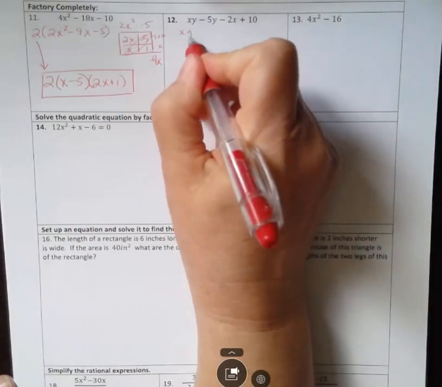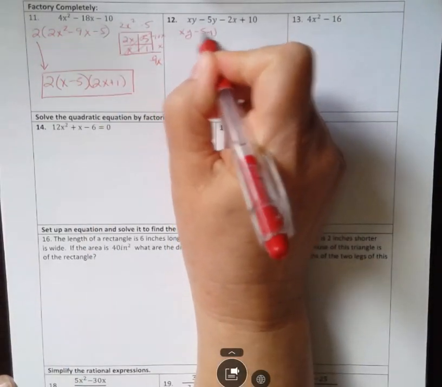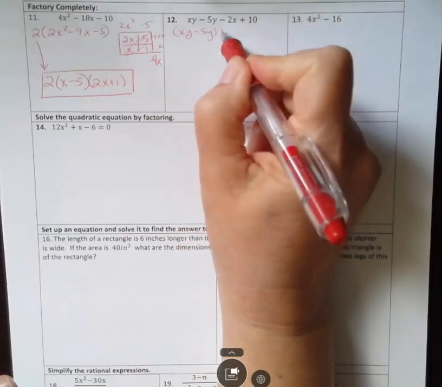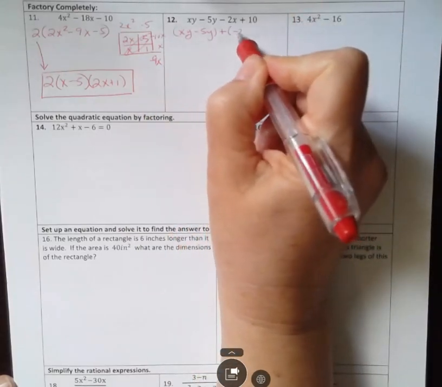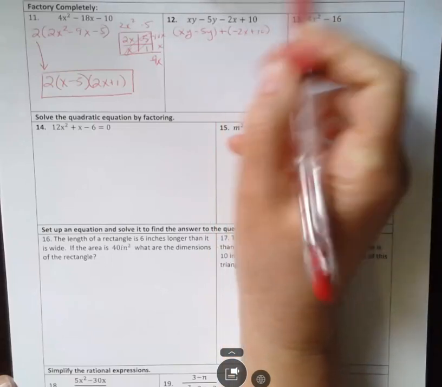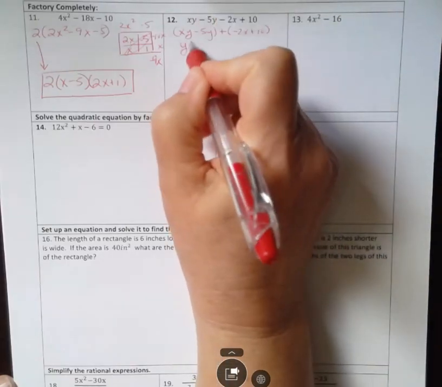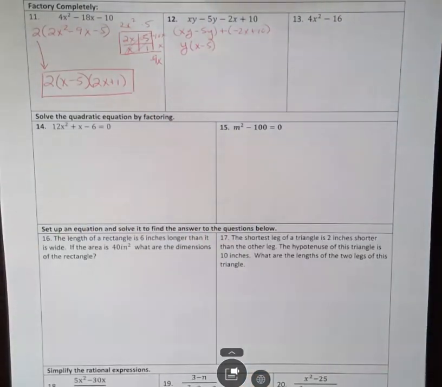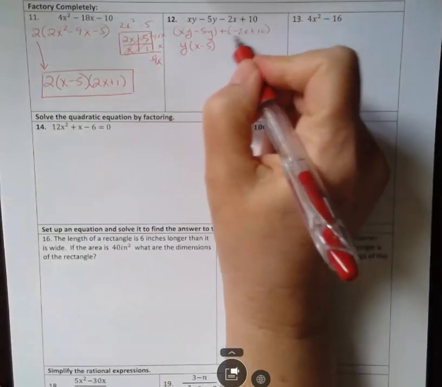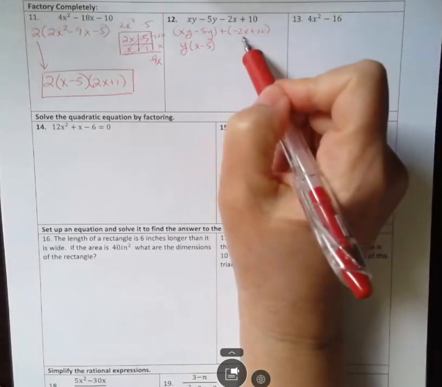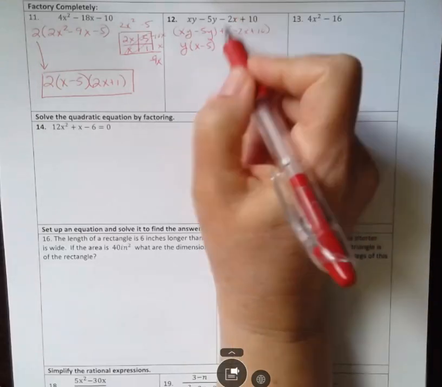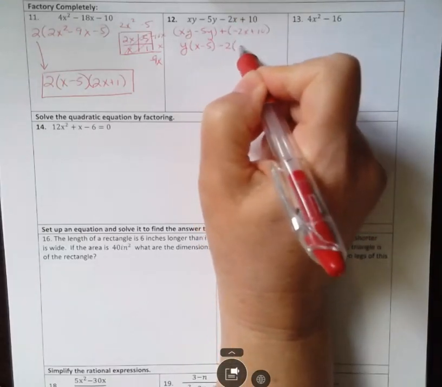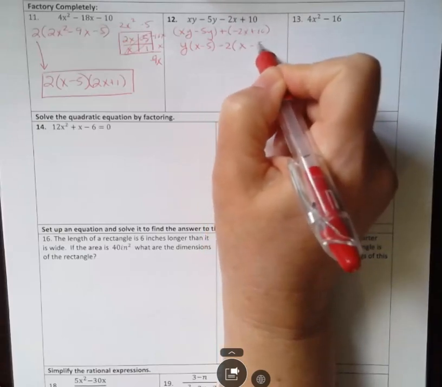I'm going to group these 2 terms together, and then add, and then group these 2 terms together. And then I'm going to say, what do these have in common? They both have a y, so I'm going to divide both of those terms by y, leaving the x minus 5. And then what do these 2 terms have in common? Remember, I never want a negative term in the beginning, so I'm going to factor out a negative 2. That's going to leave x minus 5.